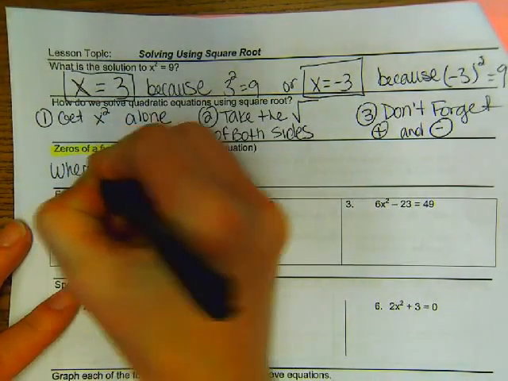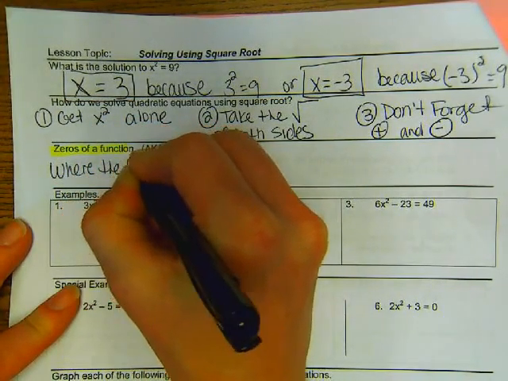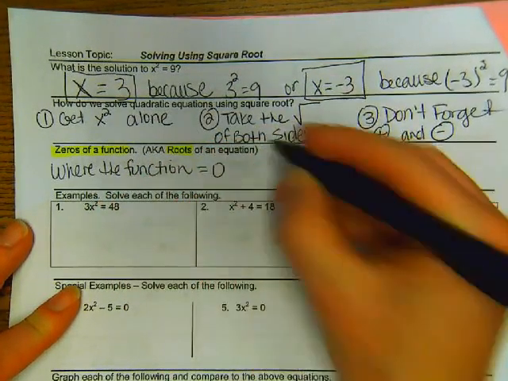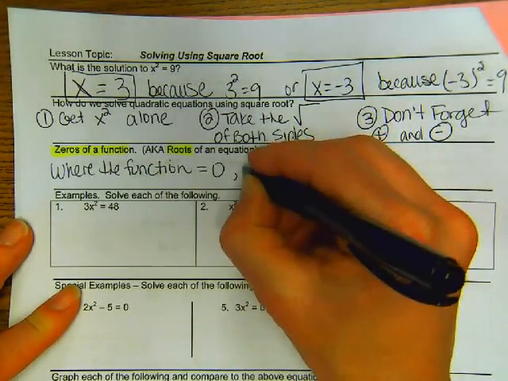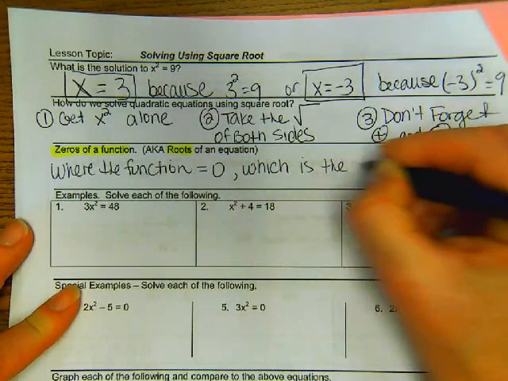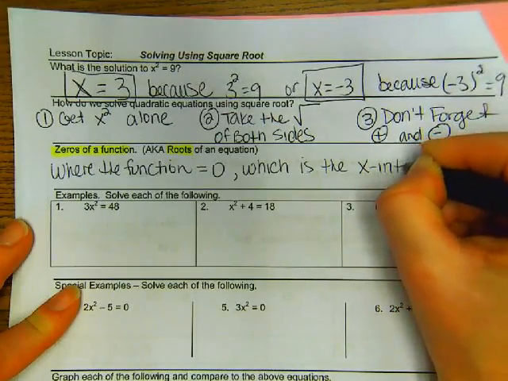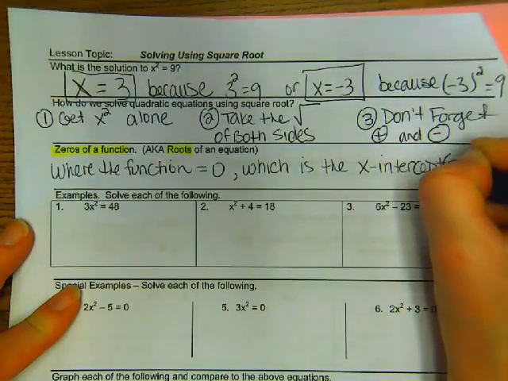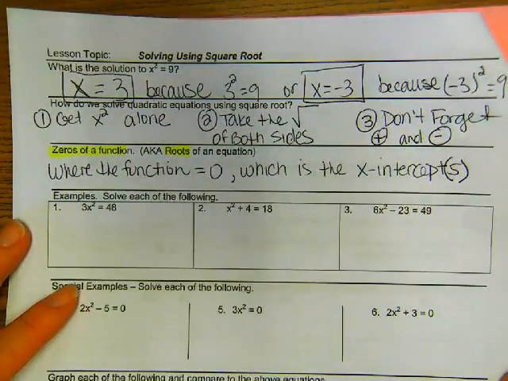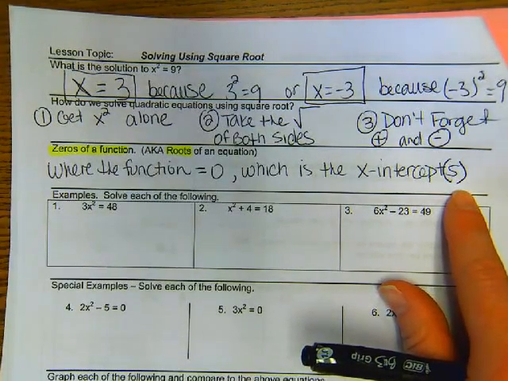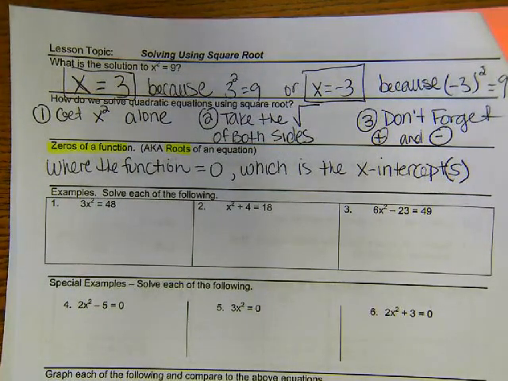the function equals 0, which is the same as the x-intercept. I put a parenthesis around that letter s because sometimes a quadratic can rest on the x-axis and then it would only have one x-intercept.